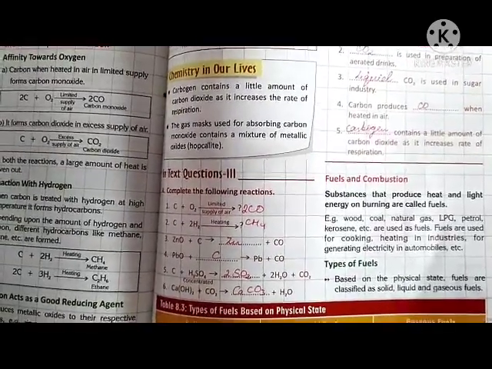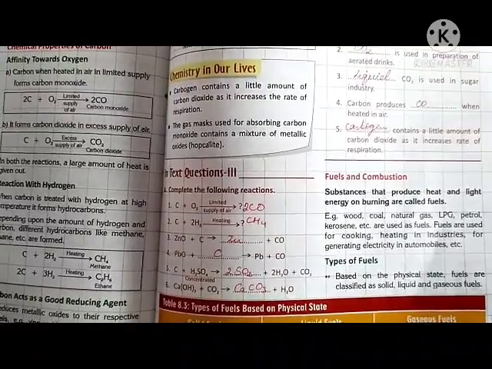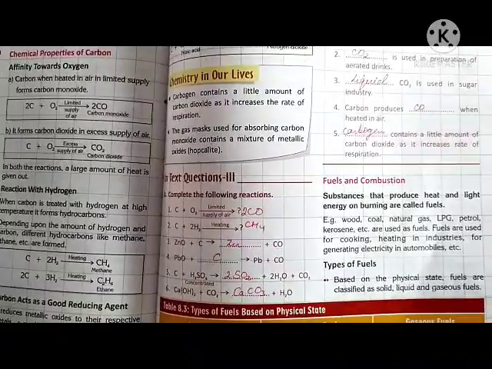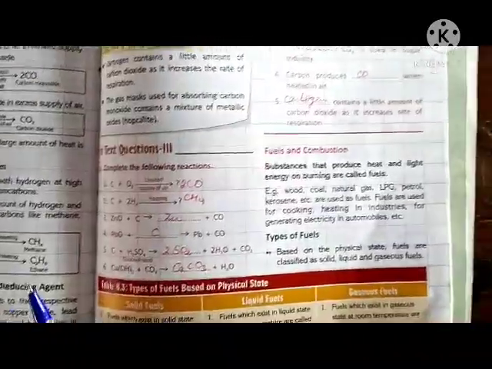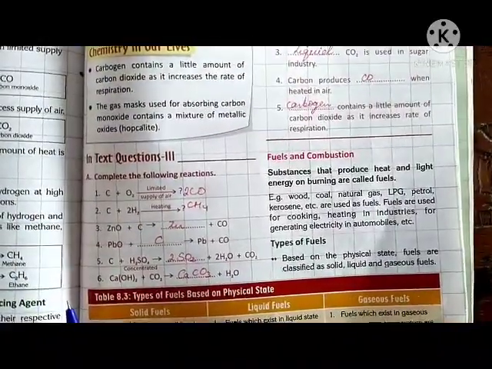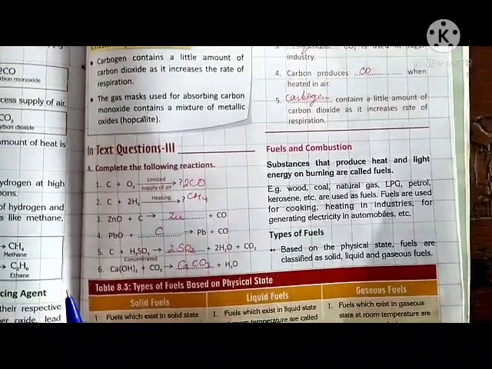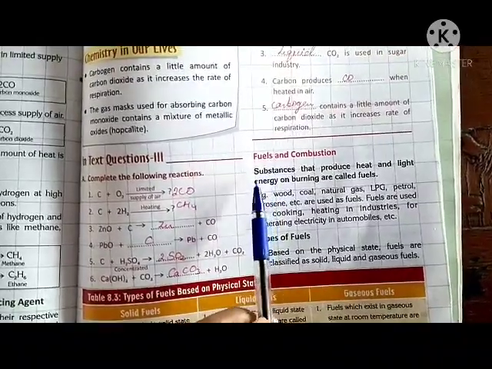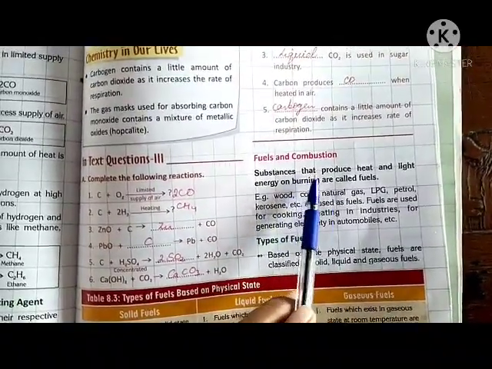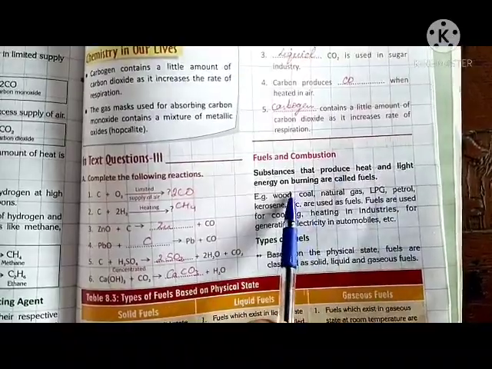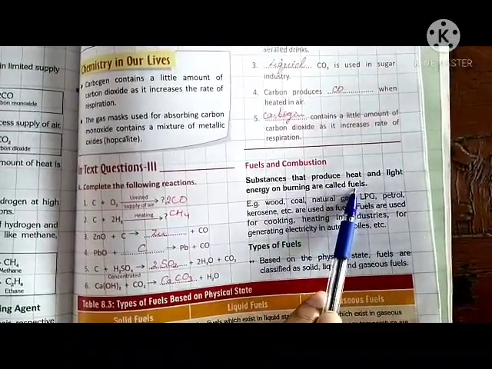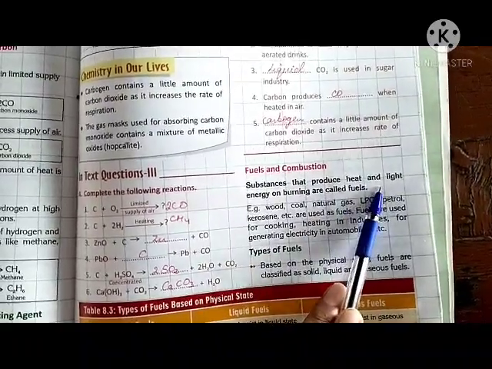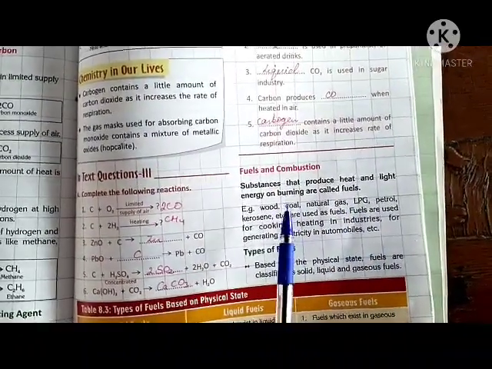In our last lecture we had seen the properties of carbon dioxide and carbon and also seen the amorphous form of carbon. So today what we are going to start is the topic fuels and combustion. What do you students understand by the term fuels? Any substance that produces heat and light energy on burning is called a fuel. So fuels are those substances which produce heat and light when you burn them.